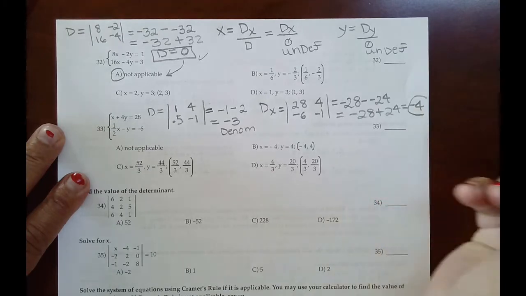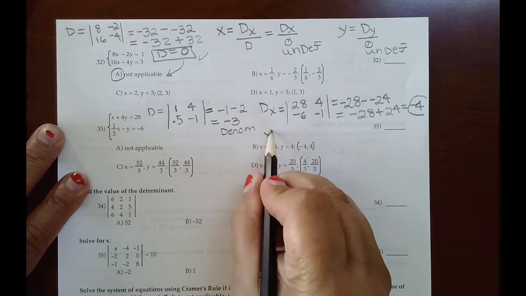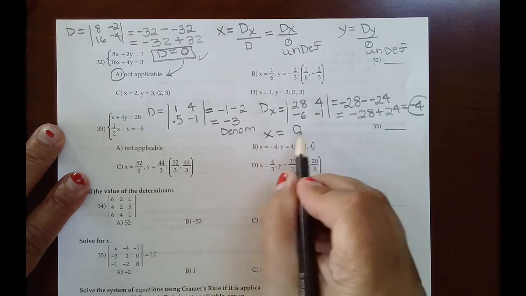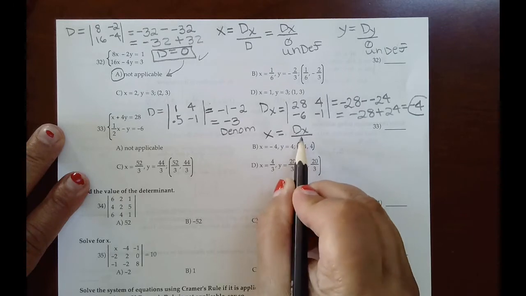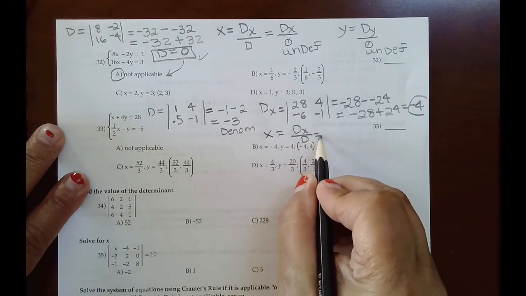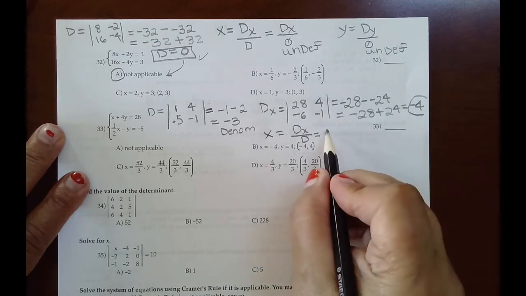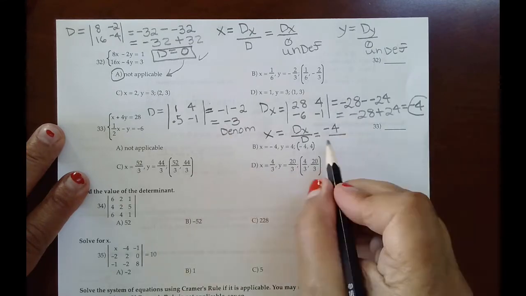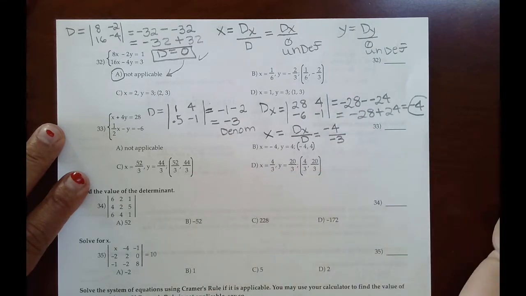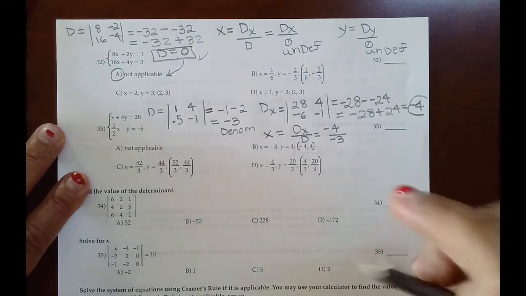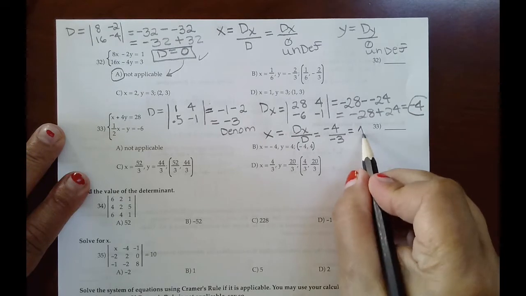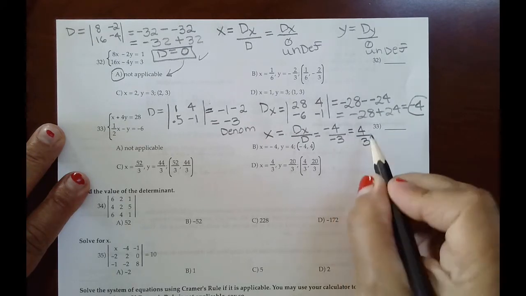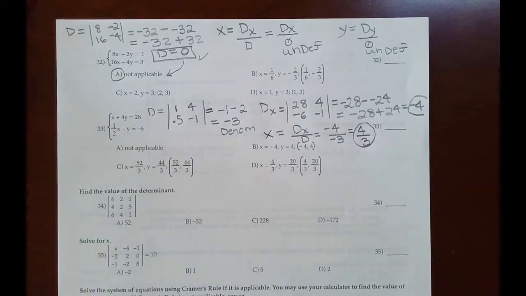Okay, so we'll be using that as we go to find x, because x, according to Cramer's rule, is the d sub x determinant value divided by the main determinant value. So that d sub x determinant value is -4, and the main determinant value is -3. Okay, so this is going to be 4/3 for x. Okay, and then moving on to find y.